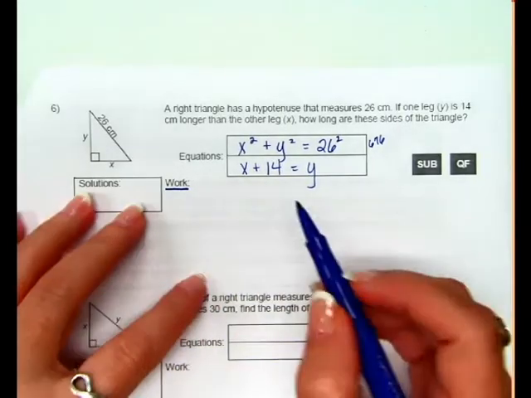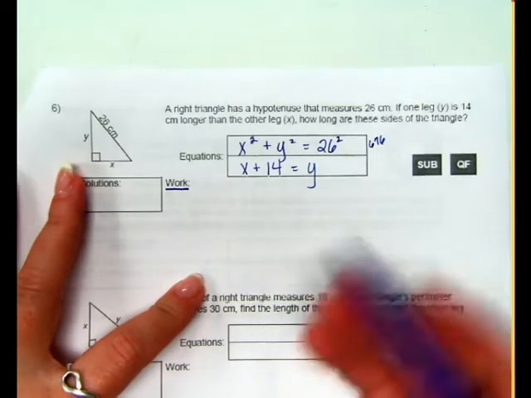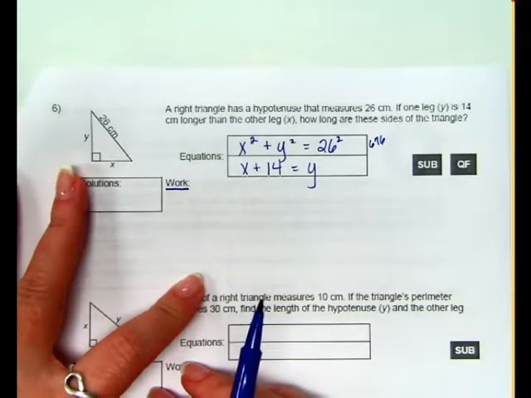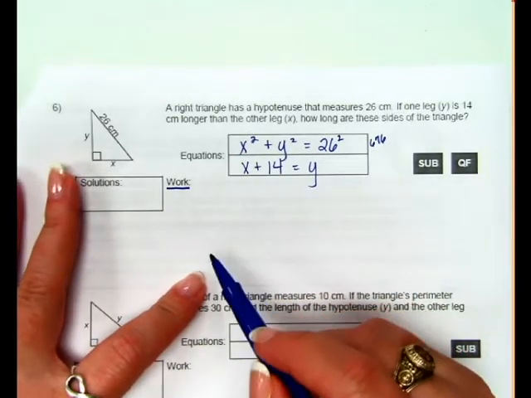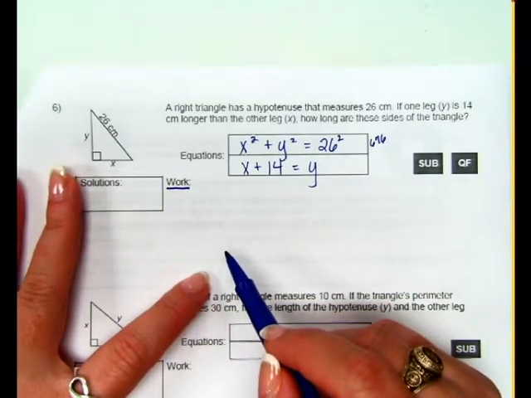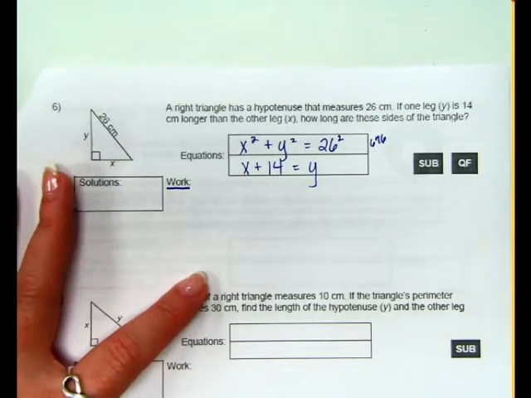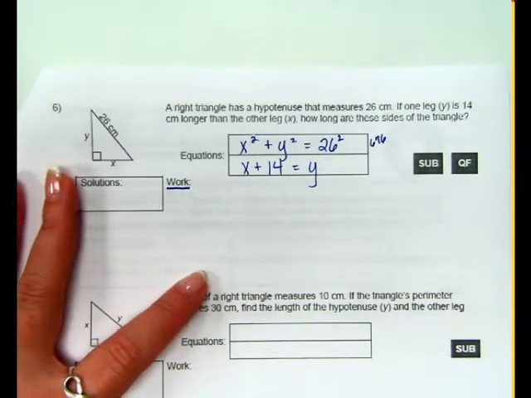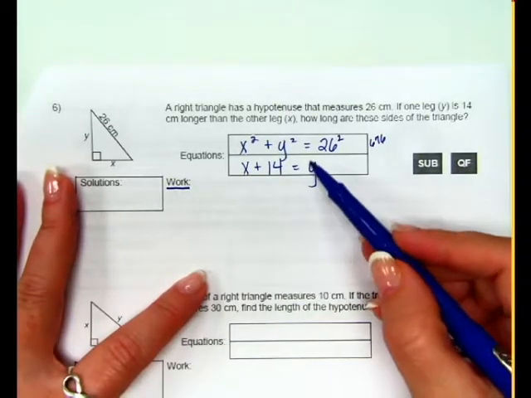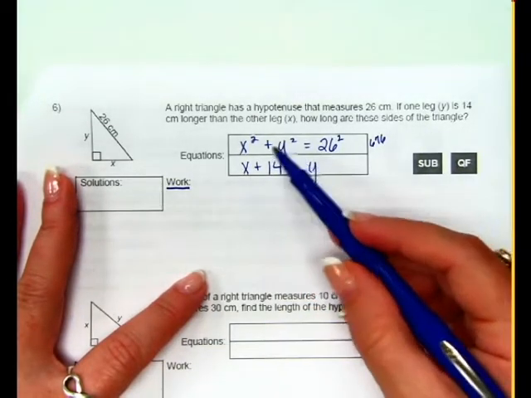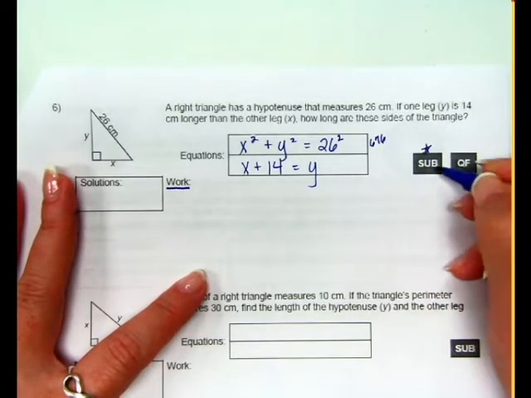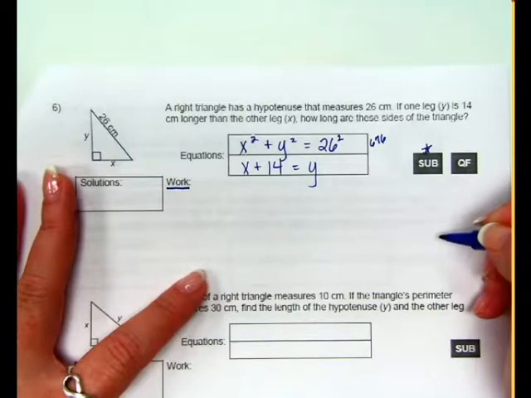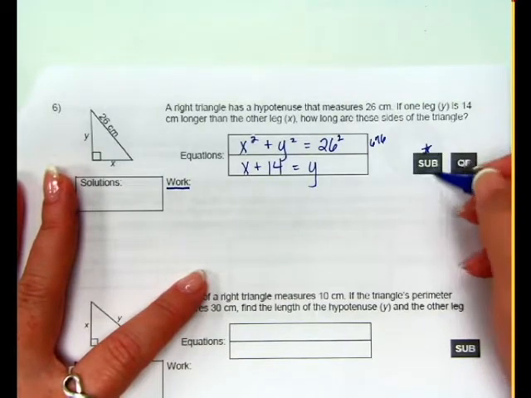Okay. All right. How am I going to solve this? I could set it equal if they were both equal to y, but they're not. I probably want to use substitution. Now, hopefully you remember from last time when we actually worked on substitution. This is set up really nice. Y equals something. I could put that into the other equation where y is. But you could also look right here. It suggests substitution. This is just a suggestion.